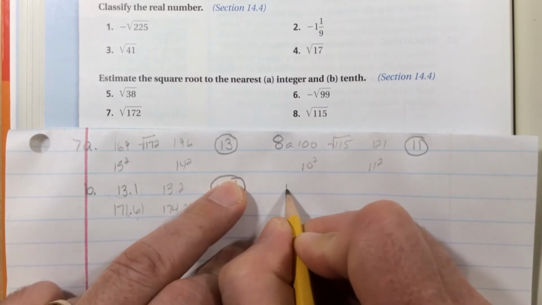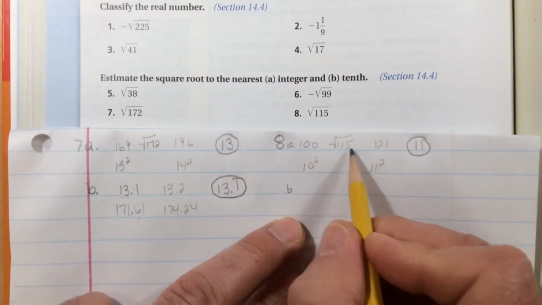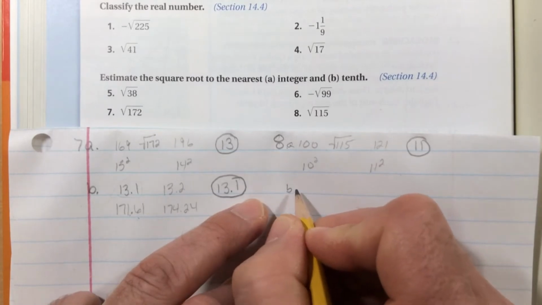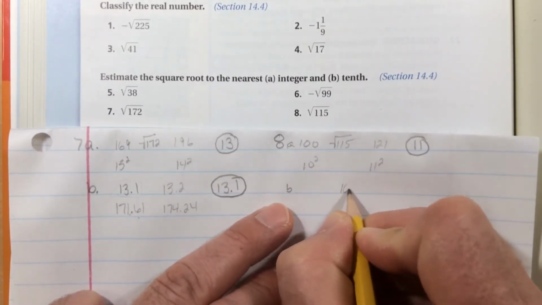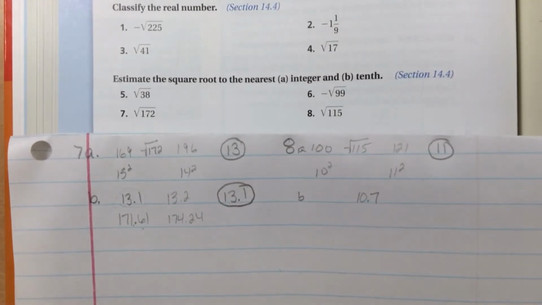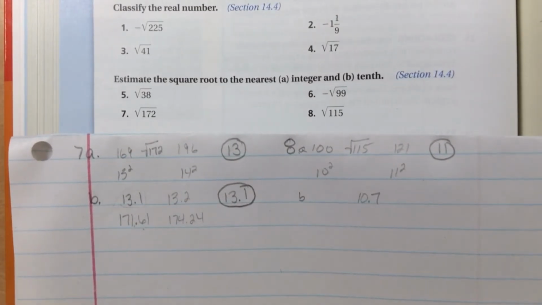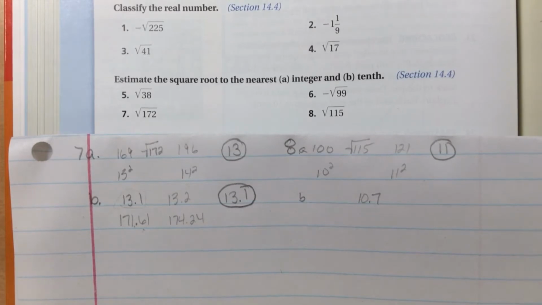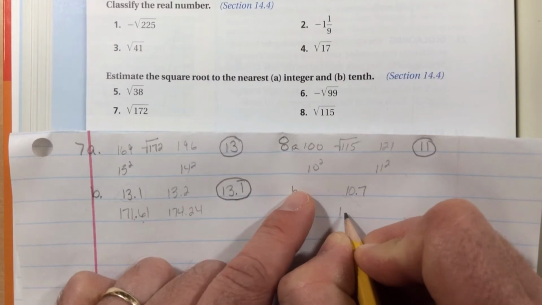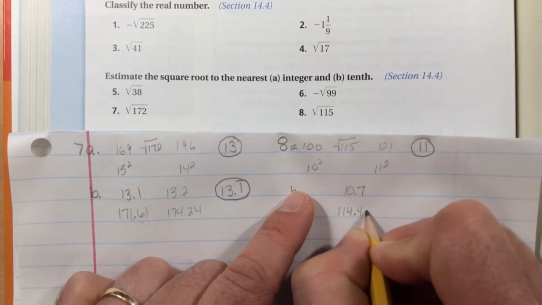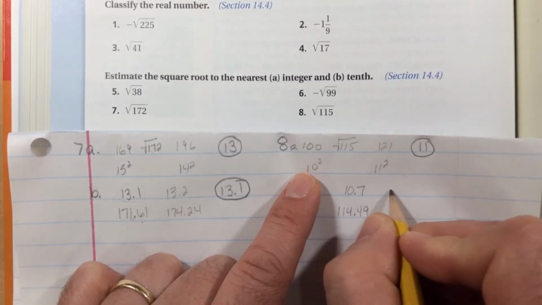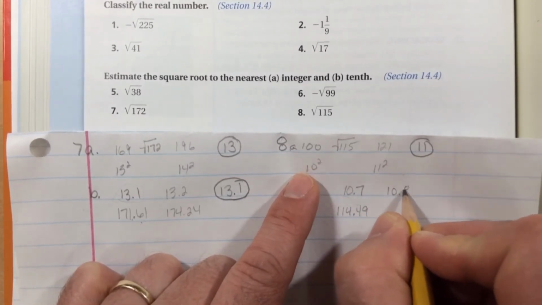For part B, it's not super close here. It's somewhat in the middle, so let's go with 10.7 to start. And I don't know which way we'll have to go from there. So 10.7 times 10.7 is 114.49. Yikes, that was close. 114.49, but it is lower. So we'll have to go up to the next one so that we know which 2 it falls between.